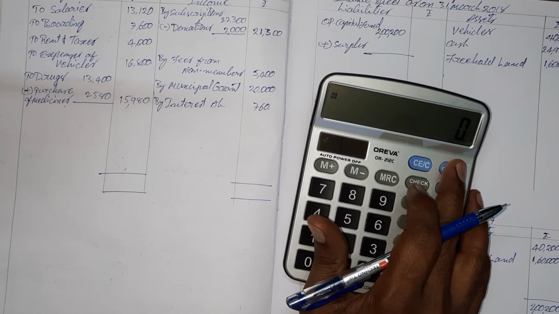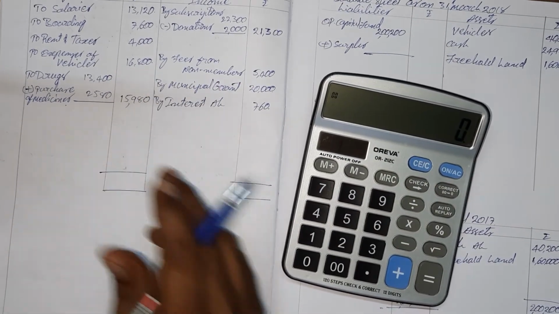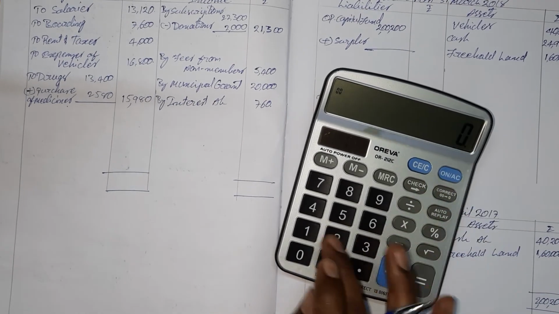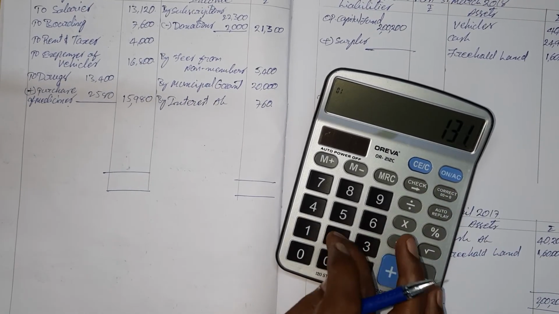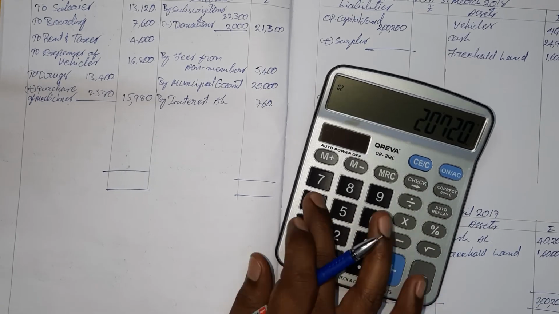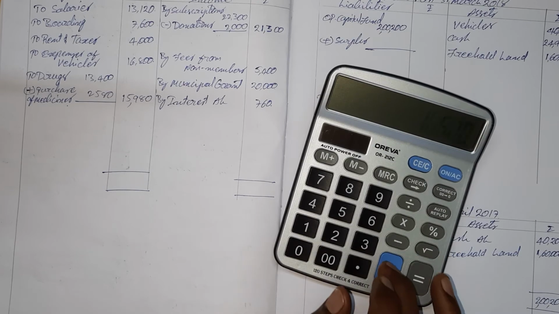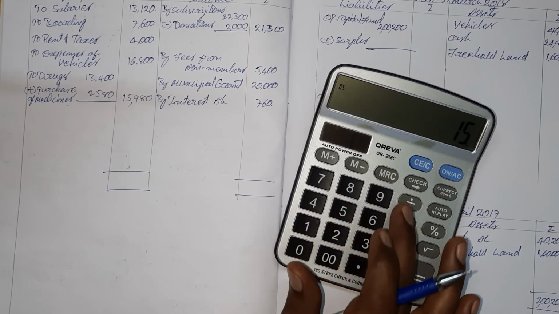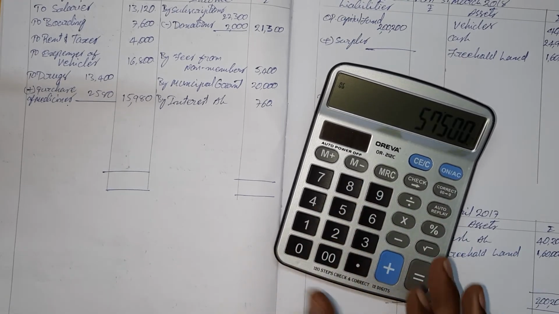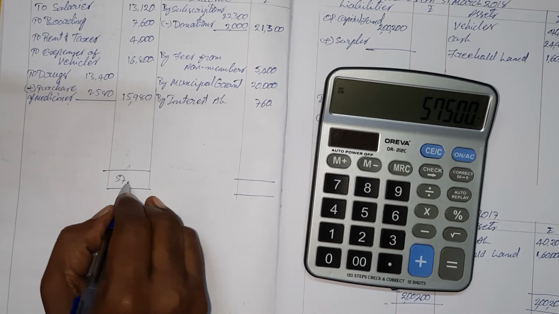So anyhow it is 15,000, 16,000. Debit side: 13,120 plus 7,600 plus 4,000 plus 16,800 plus 15,980, which is equal to 57,500.